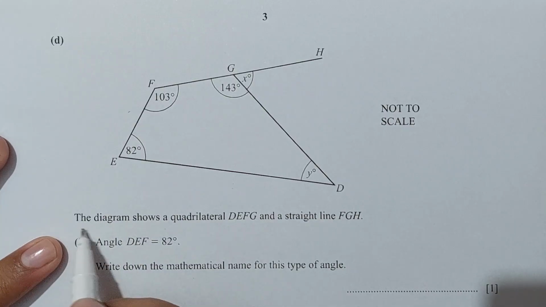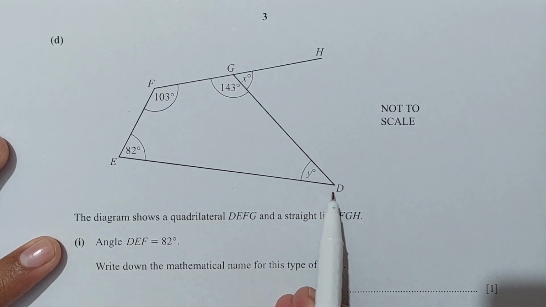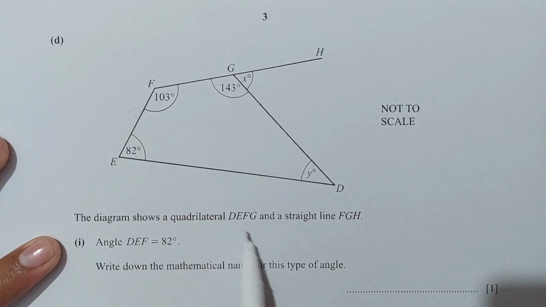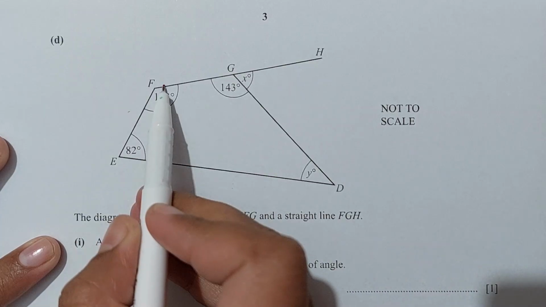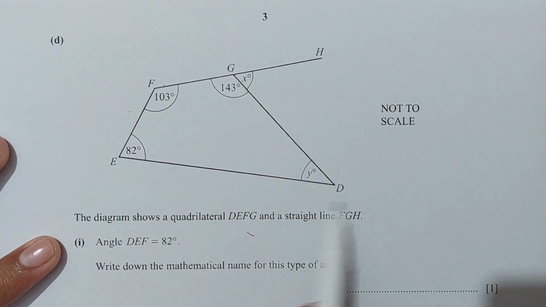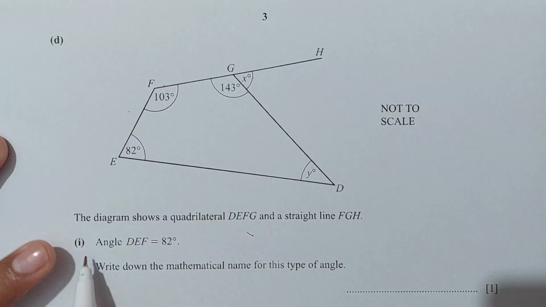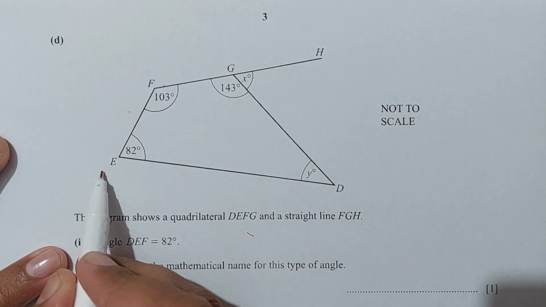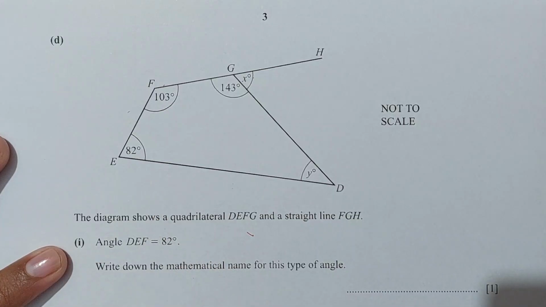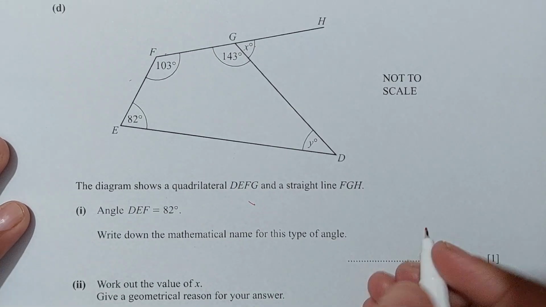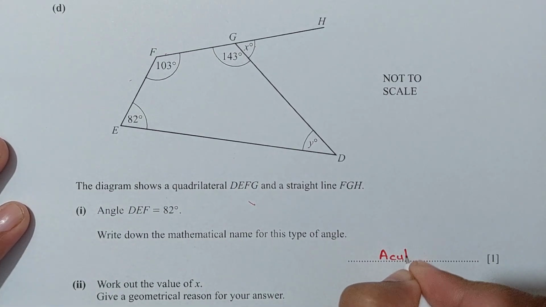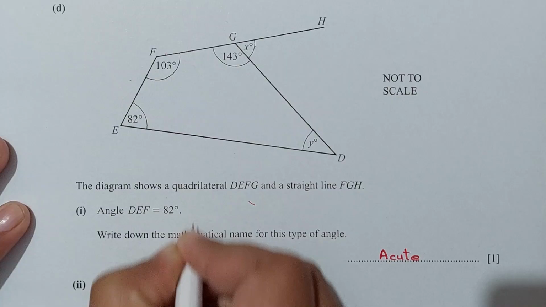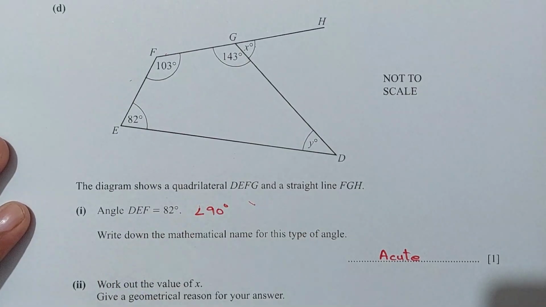Now for part D, the diagram shows a quadrilateral D, E, F, G and a straight line F, G, H. All right, this is a quadrilateral and we have a straight line. Number 1, angle DEF is 82 degrees. Write down the mathematical name of this type of angle. So this angle is less than 90. So this is an acute angle, because it is less than 90 degrees.